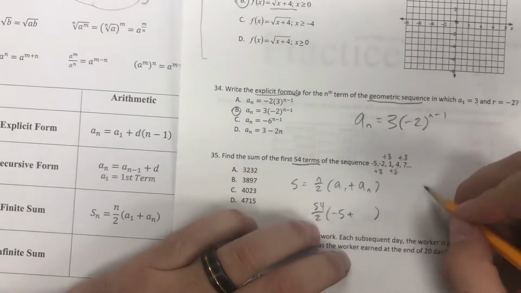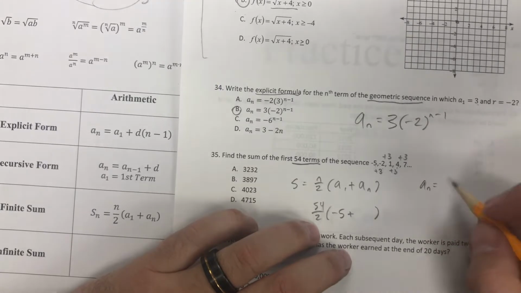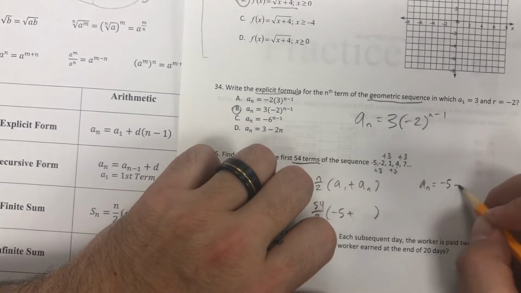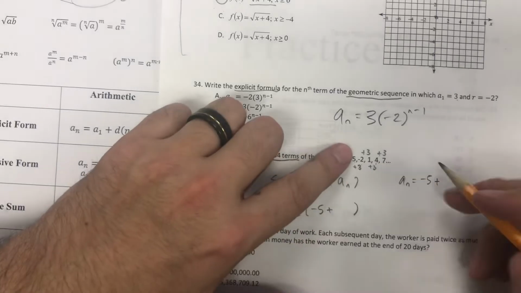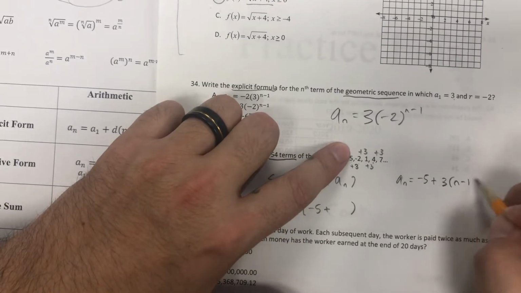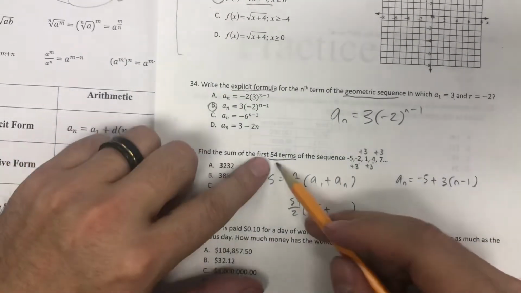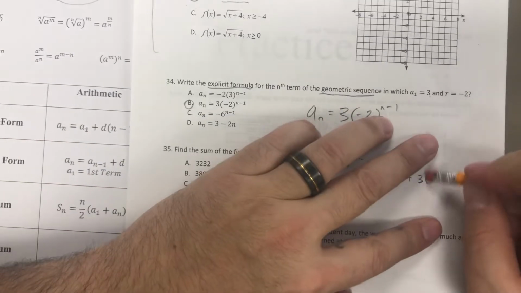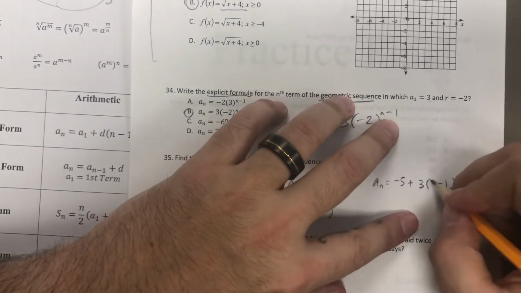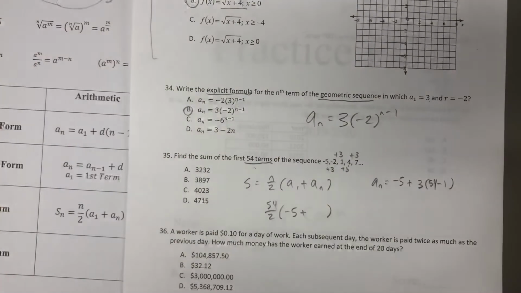So the explicit formula is an is equal to the first term, -5, plus the common difference, so how much it keeps changing by, so it keeps adding 3 times n minus 1. And then if I'm looking for the 54th term, the last term, I just plug that in here, 54. And then I can just let my calculator do the rest of the work.